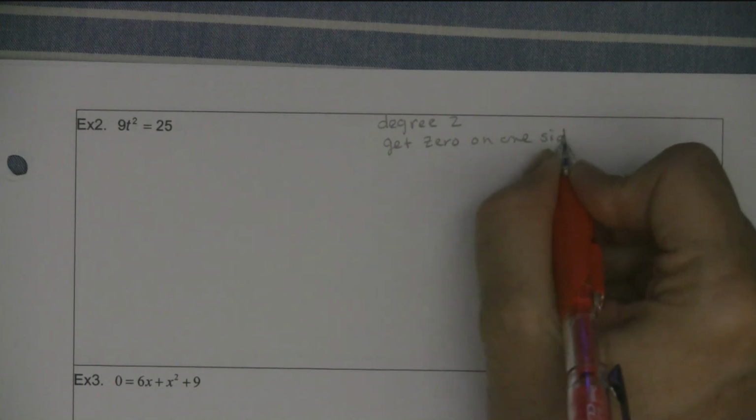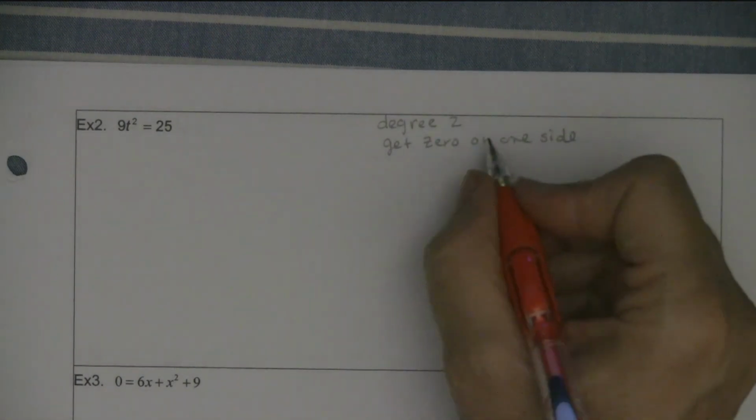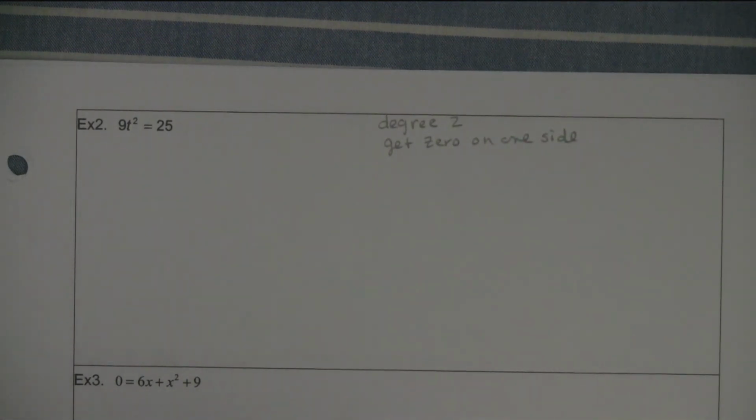So these are your thoughts when you notice it's degree 2: get 0 on one side. You have a different strategy when it's degree 1, which is what we learned to solve in chapter 1, ones that are degree 1. You might have learned another method on a problem like this, and I'm okay with you using it, but I'm pretty harsh if you mess it up. So in other words, you might want to wait.